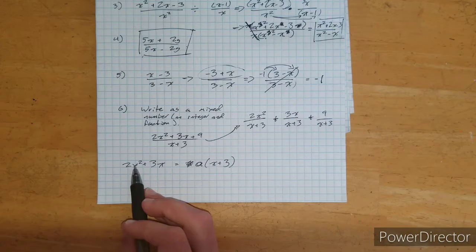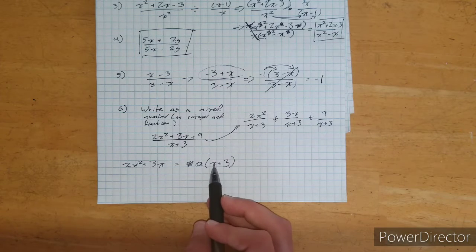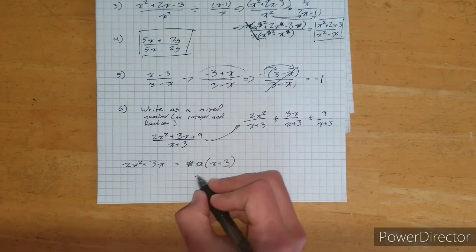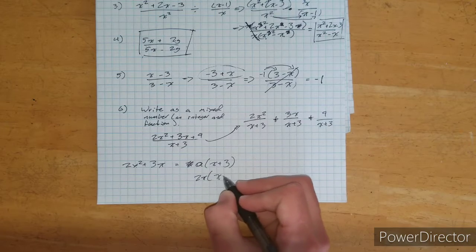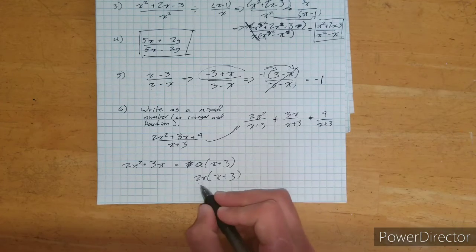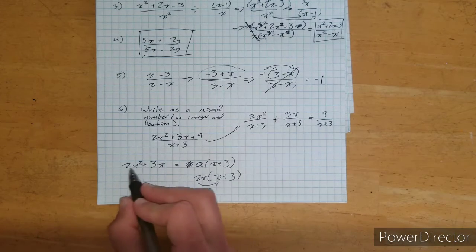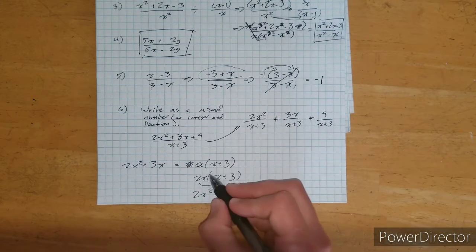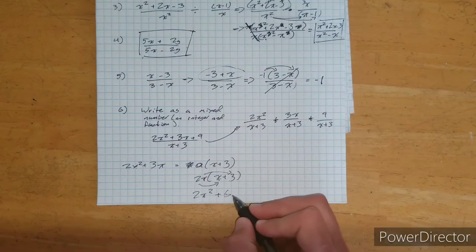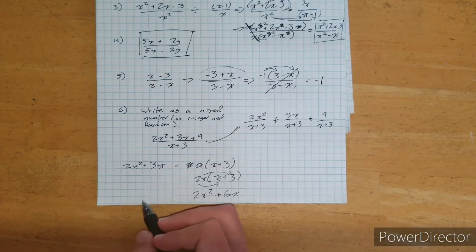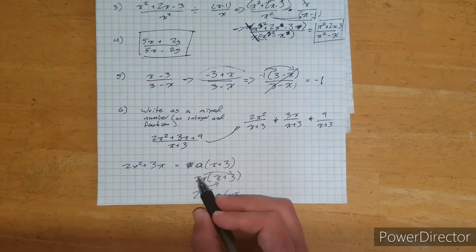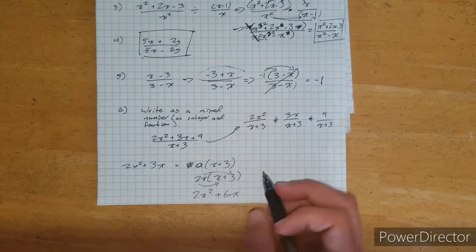So I see that there's an x squared here and an x here, so maybe I could do 2x times x plus 3. So when I distribute this here, I get 2x squared, which matches here. But when I distribute here, I get 6x, which doesn't match here. So 2x cannot be a.